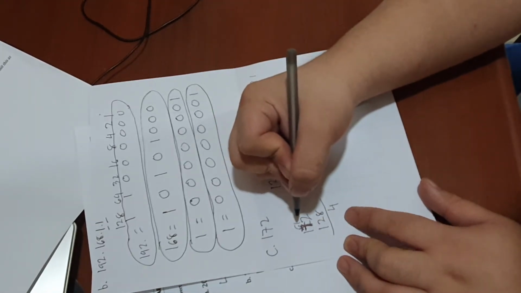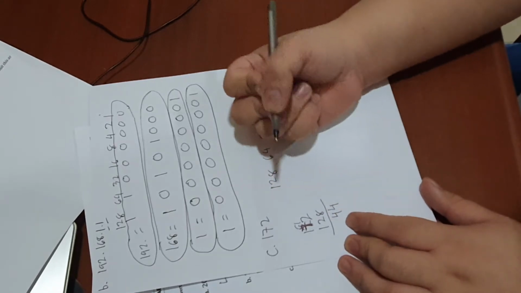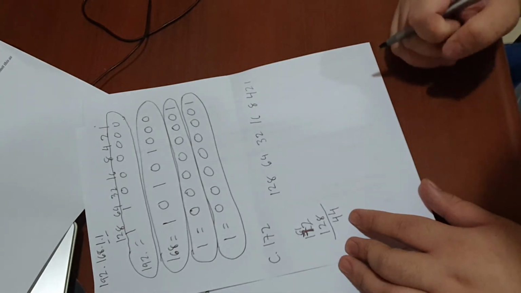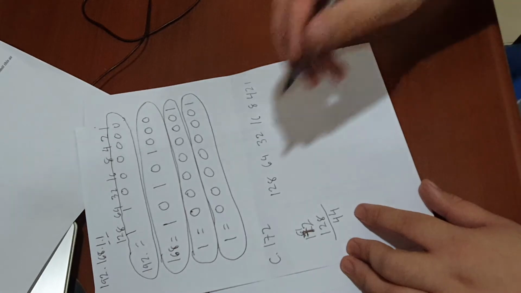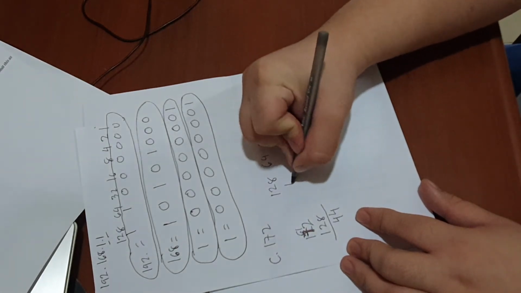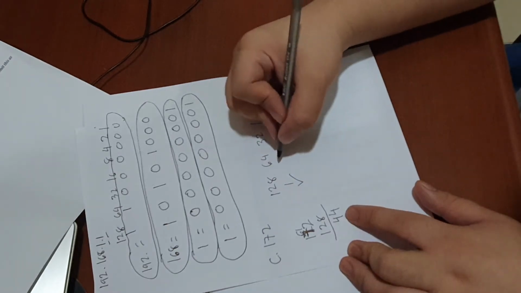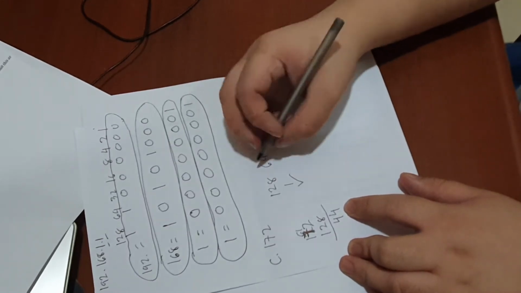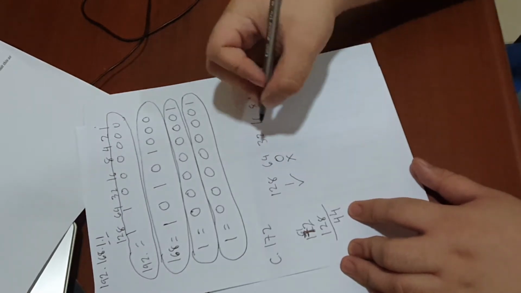Okay, so we need 44 more, so we use this one. So 1 here, and then for 64, 64 is higher than 44, so no, we're not gonna use that.